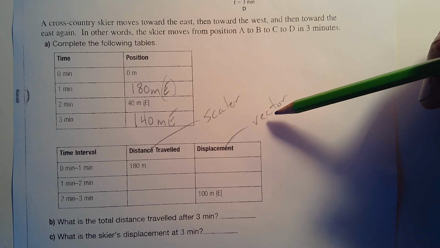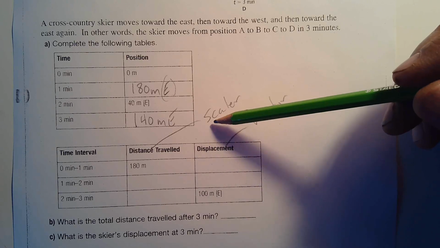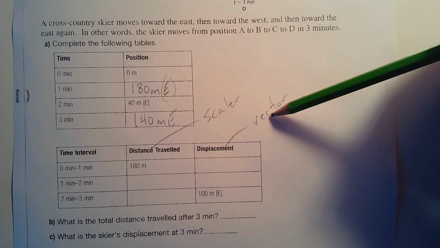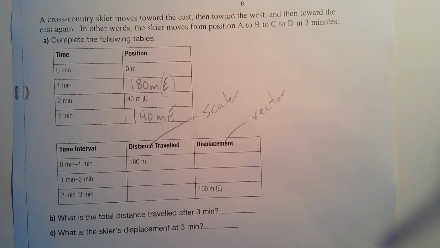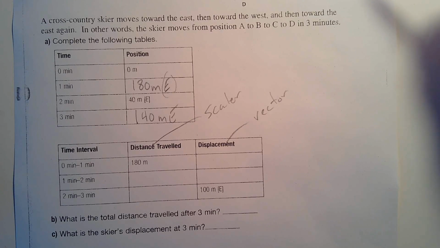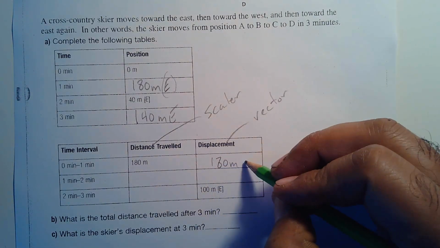These are terms you assign variables. A scalar variable is magnitude only. A vector variable is magnitude plus direction. So from 0 to 1 minute, we traveled 180 meters. Your displacement from 0 to 1 minute is 180 meters east.